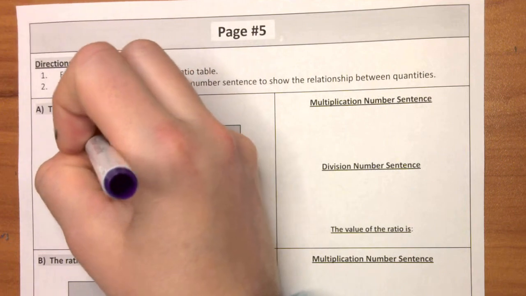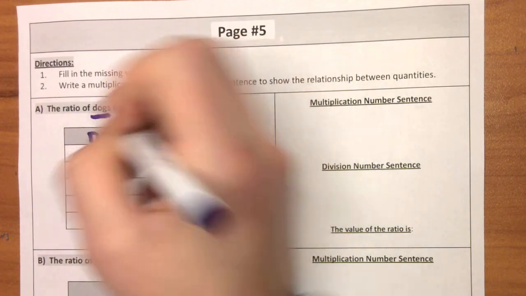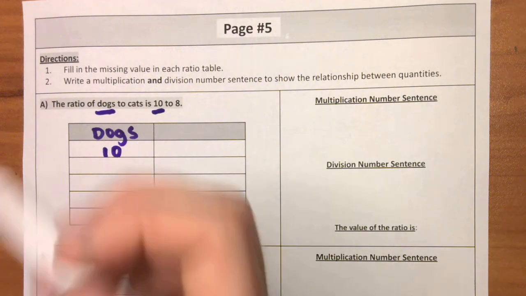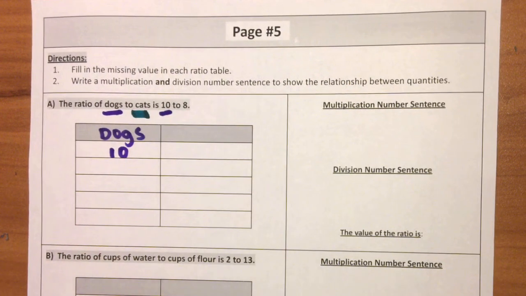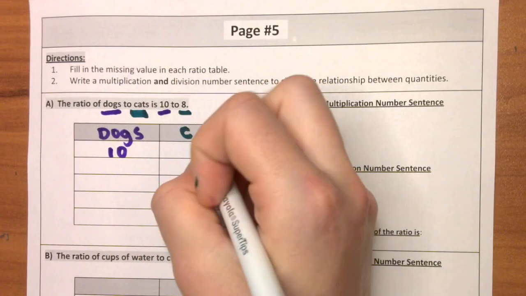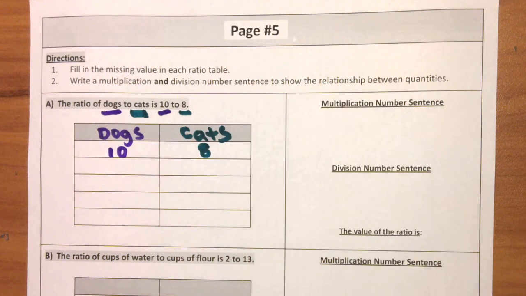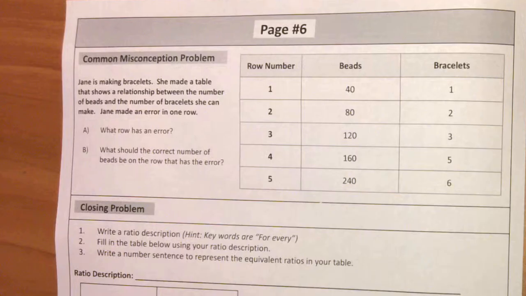So we can label our ratio table dogs, and our first number will be 10. Cats came second. 8 came second. So the 8 goes with cats. All right, so go ahead and finish the rest of this page and then come back to the video.